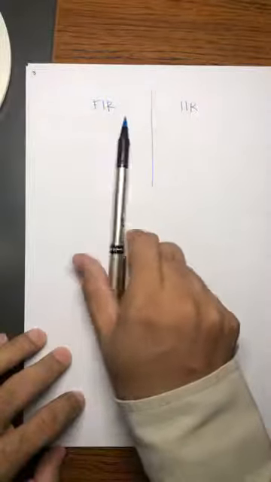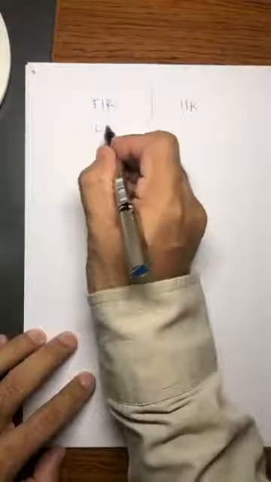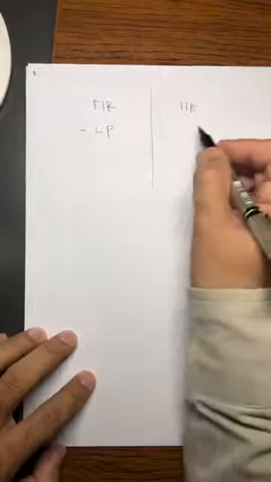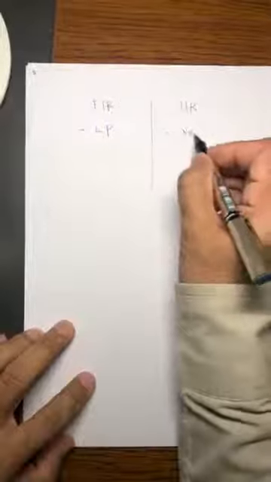FIR usually will have linear phase, and there are ways of making this. IIR is usually non-linear phase, and we know that.